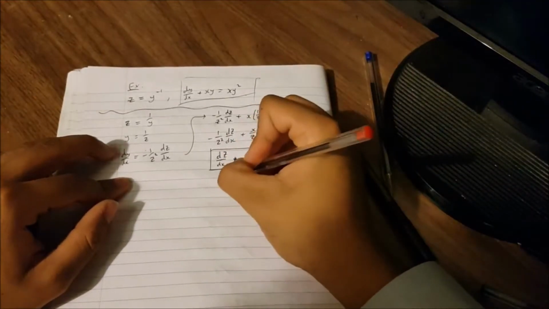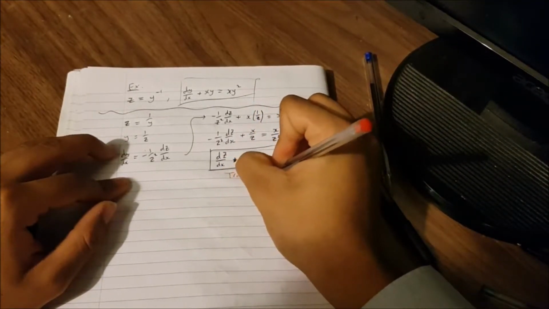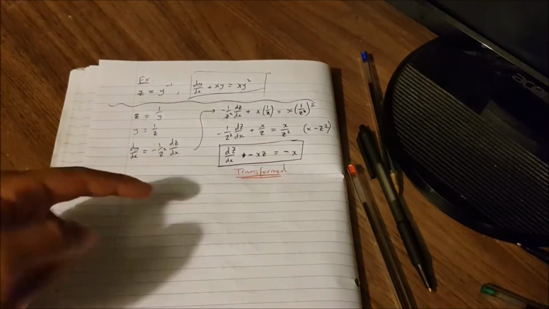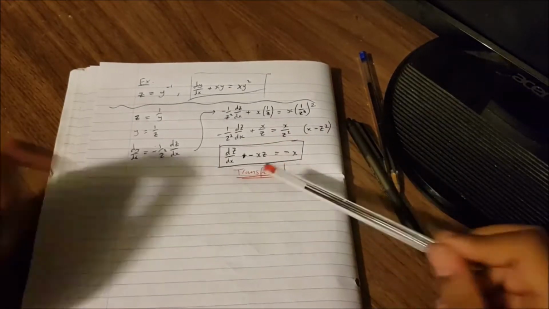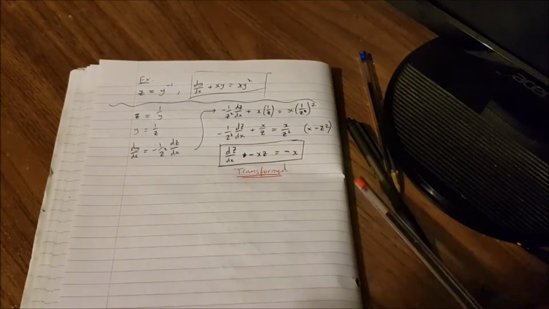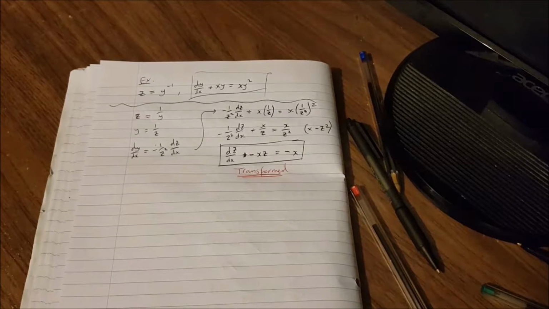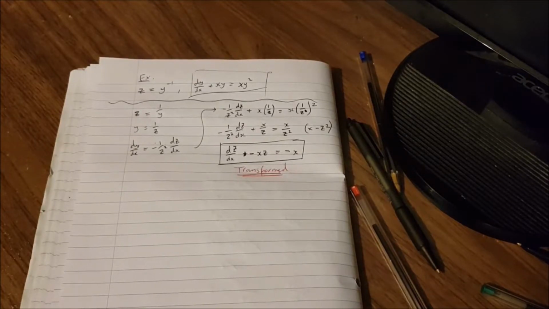So I'm going to mark in red, this is transformed. This is in the format where we can use the integrating factor. So you have to put it in something where you know that you can use separating the variables or an integrating factor. If you can't get your head around how to transform it, then there's no point clicking onto this video. Because if you can't get it, you can't use substitutions.